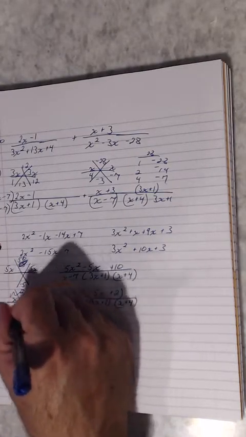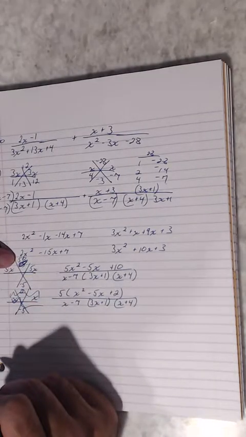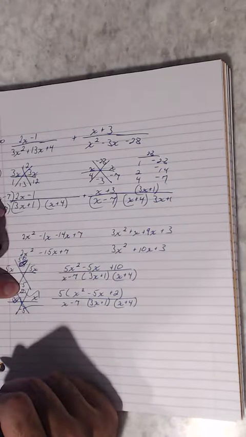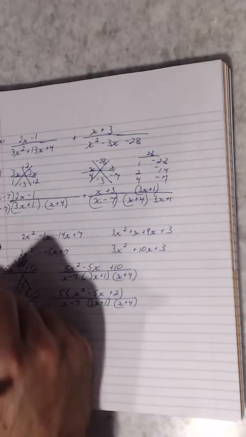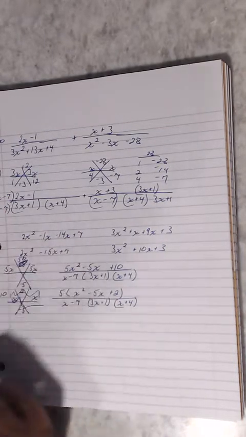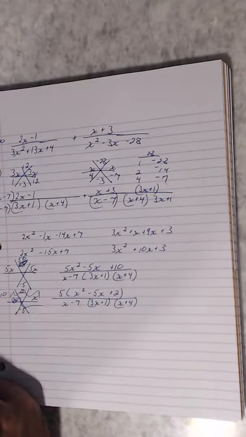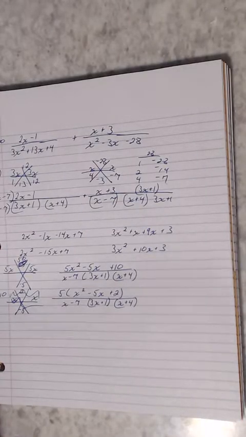So let's ignore this for a second. Alright, so I need the multiples of 50. I need it to be negative 5. That's pretty easy, 5 and 10. Okay. Make sense? That shouldn't have been very hard for you to see.